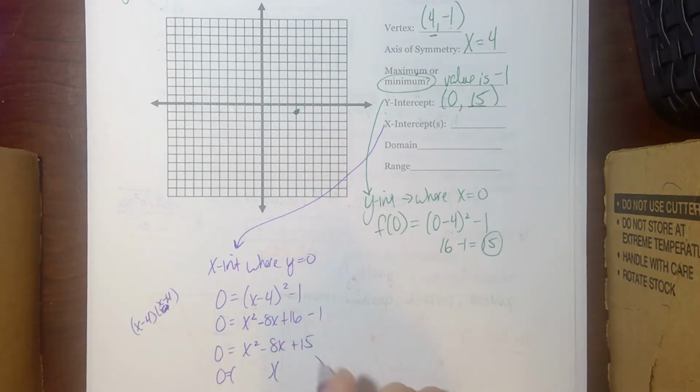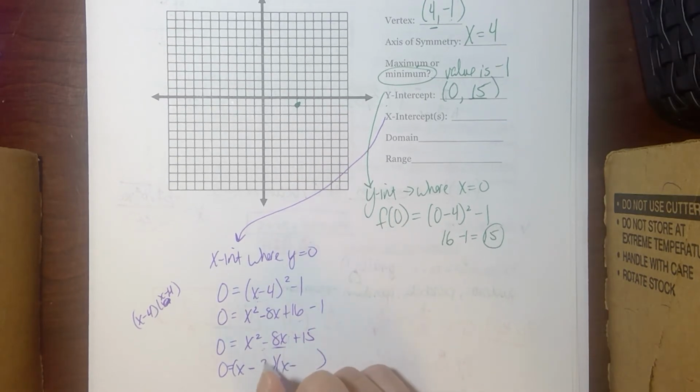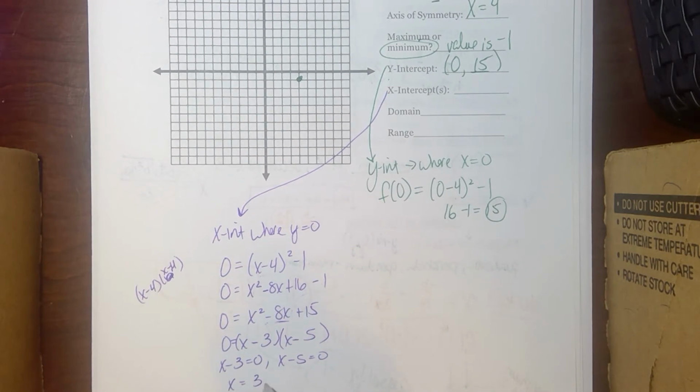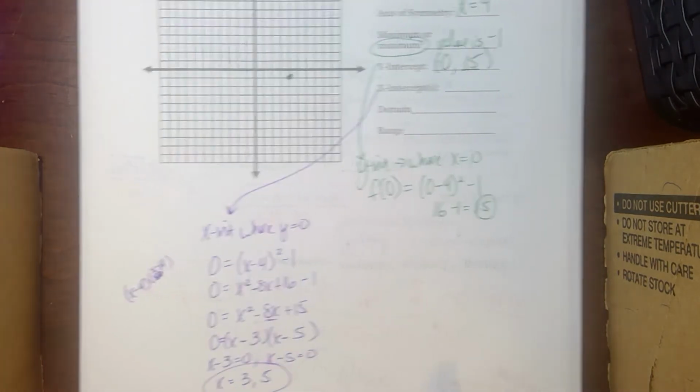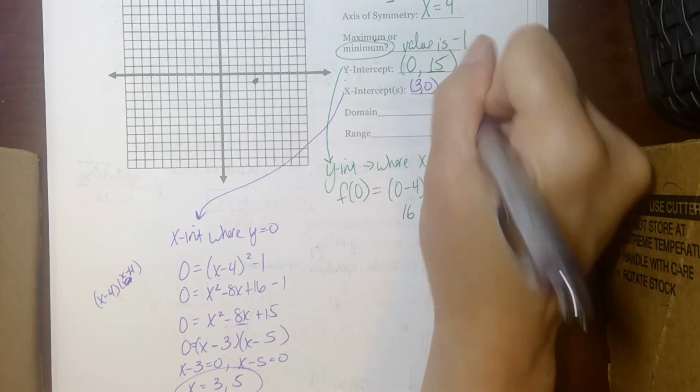So 0 equals, my factors are going to have the same sign. My middle term tells me they're both negative. What are factors of 15 that add to 8? Well, my factors of 15 are 1 times 15 or 3 times 5. 3 times 5 add to 8. Then I set each of those expressions equal to 0, and I get x-intercepts of positive 3 and positive 5. All right, so my x-intercepts are at 3, 0, and 5, 0.